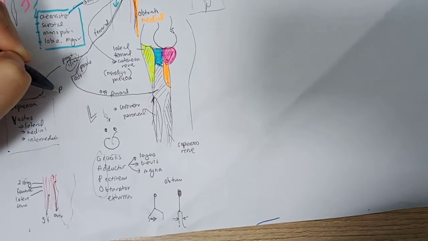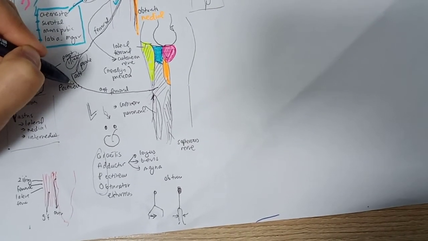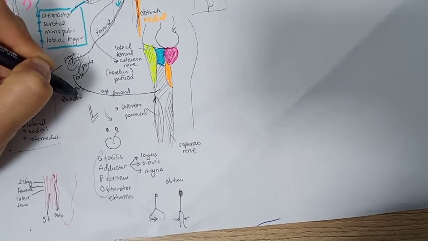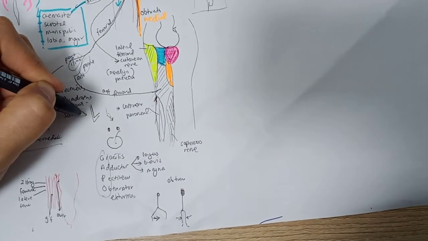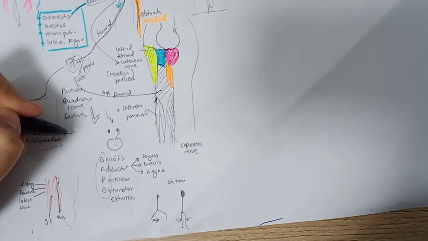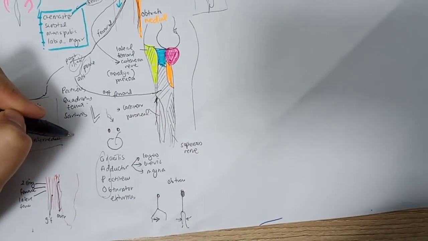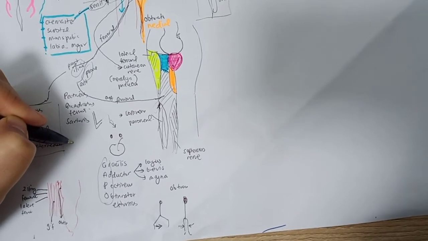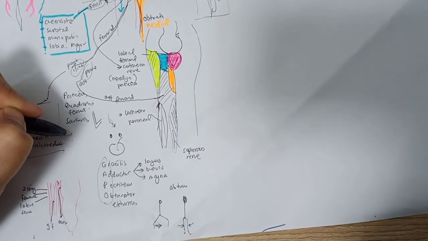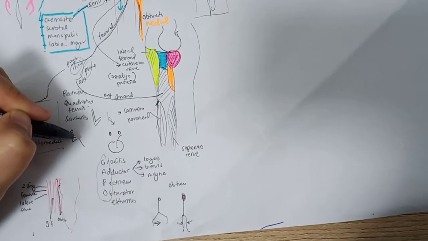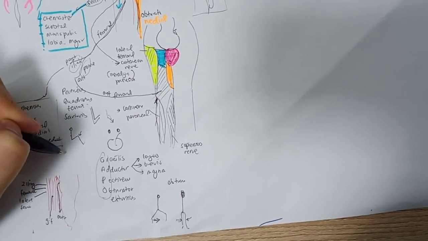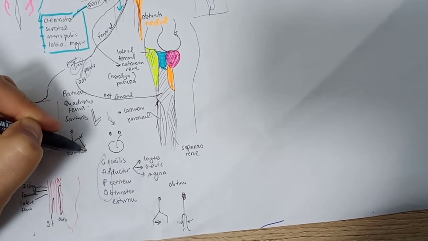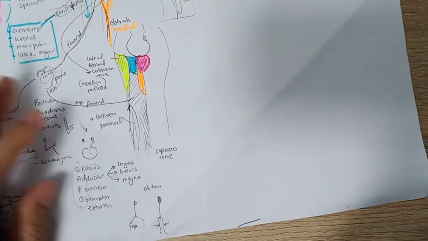The femoral will also give stimulation to pectineus, quadriceps femoris, and also the sartorius. Looking at these muscles, you will understand that these nerves basically cause extension of the knee and also the hip. So if the patient had injury to the femoral nerve, there will be no knee jerk, absence of the knee jerk because of the injury.